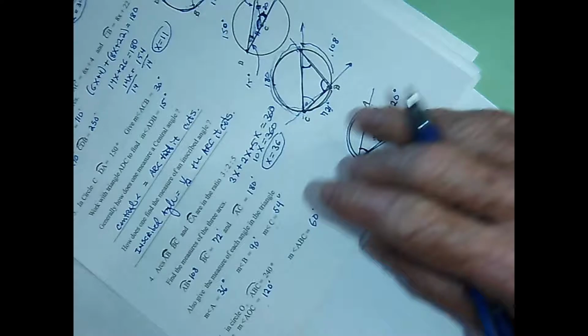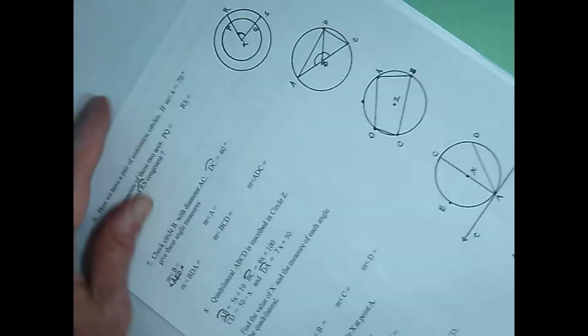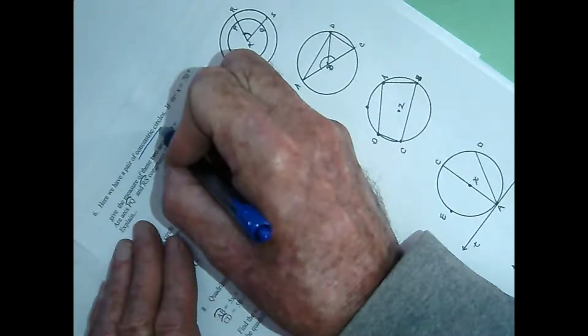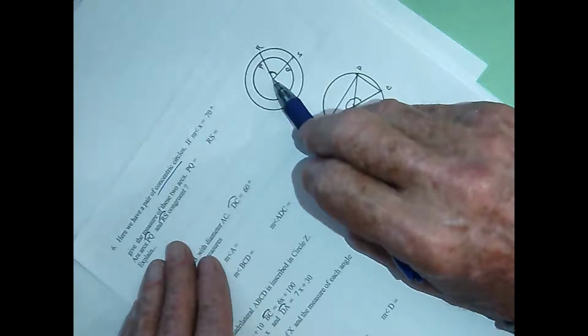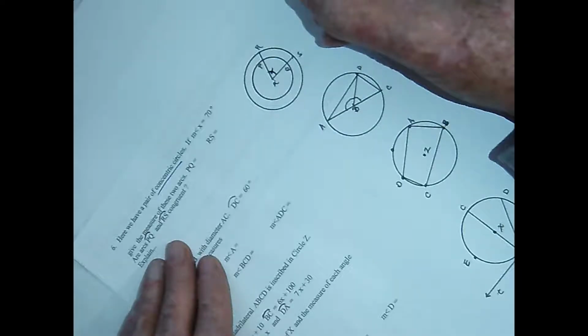Let's play some more. I got another page of notes I want to share with you. This is an interesting thought, this first thought right off the bat. Here we have a pair of concentric circles. Hey, what does it mean for circles to be concentric? Circles that have the same center are concentric. And it tells me that this angle X is 70 degrees. Give the measure of these 2 arcs.